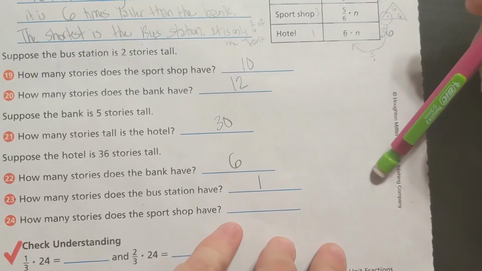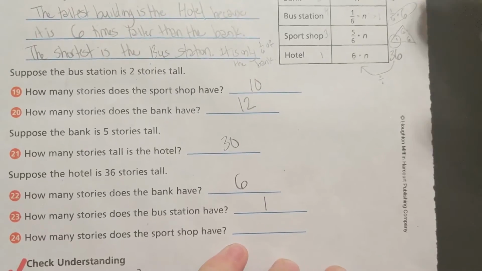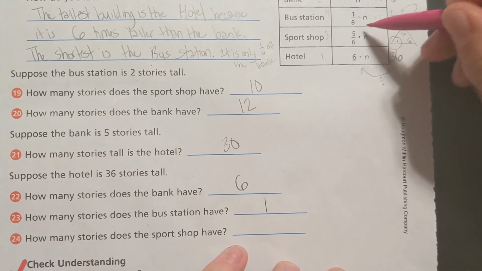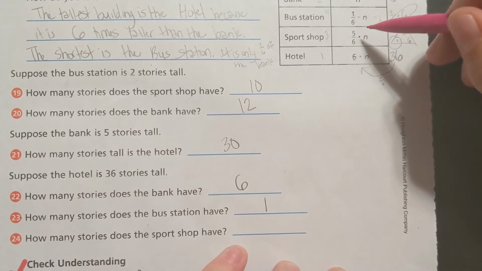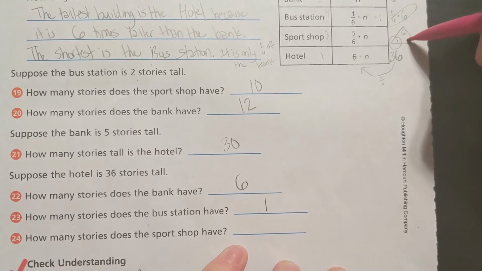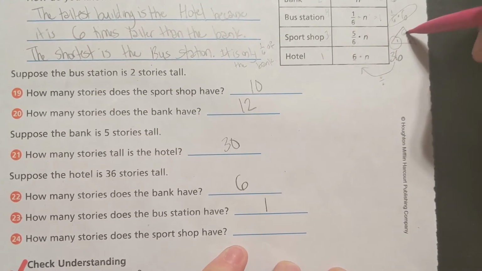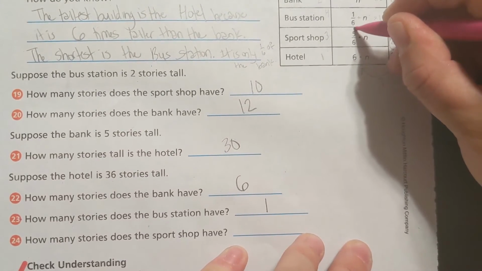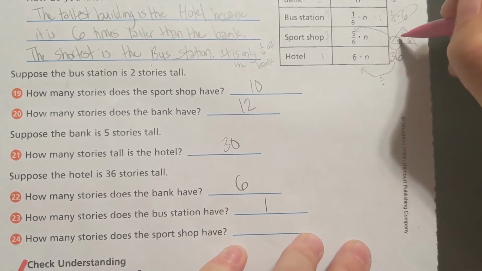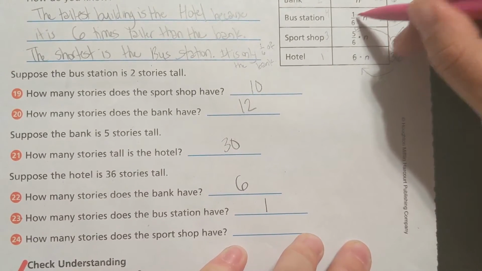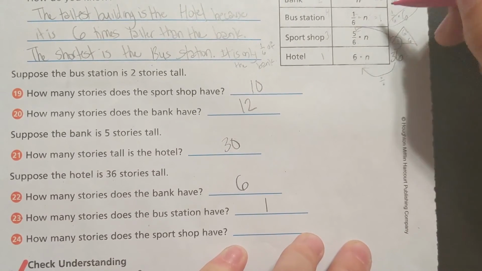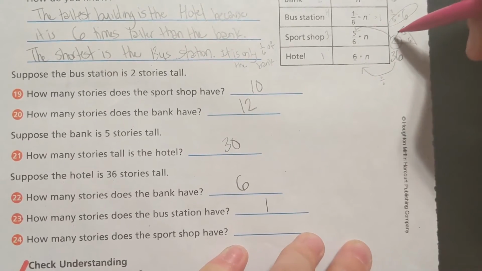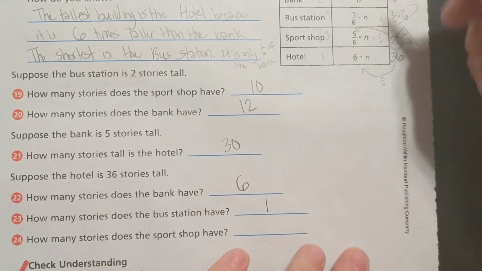And now I'm trying to find the sport shop. Okay, so I'm just going to leave it right here. Because I'm looking for 5/6 now, you take 6 and 6, you put them in here again. How did I get from 6 to 6? I times by 1. And 1 times 5. Because I'm not just asking for 1/6 like I was up here. I'm asking for 5 groups of those 1. So what is 1 times 5? 5.